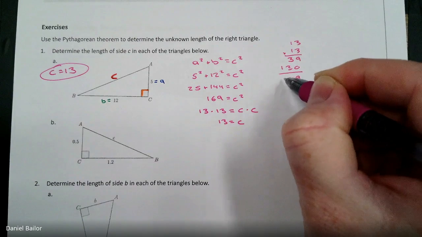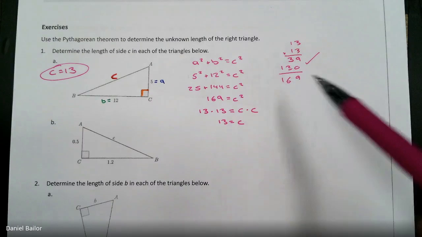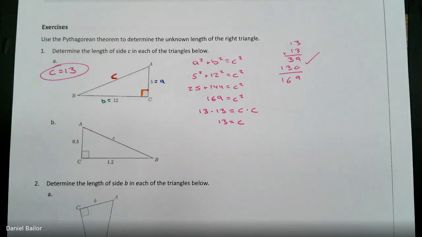And then you can check and find out that it is 169. So even if you don't have a calculator, even if you don't have it memorized, you can just try it and check to see what you get. Okay, now let's see part B.